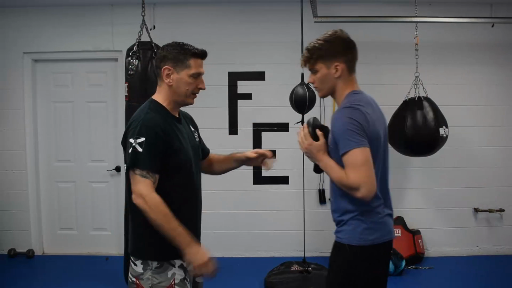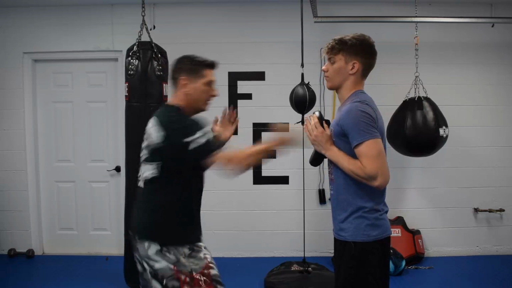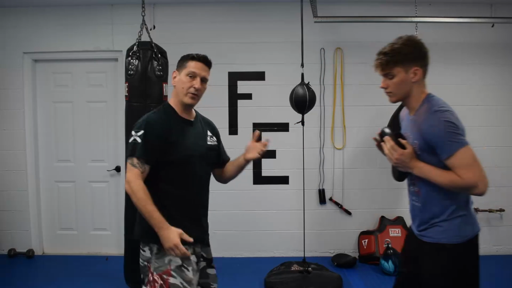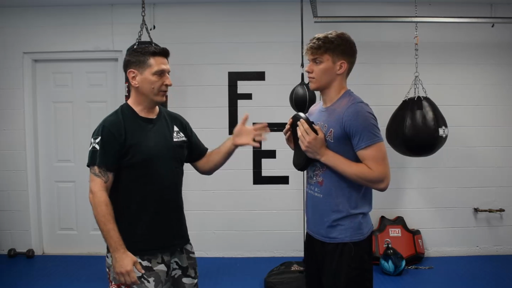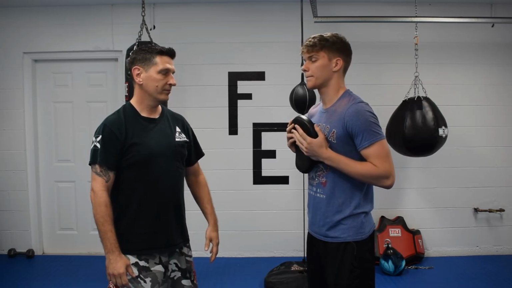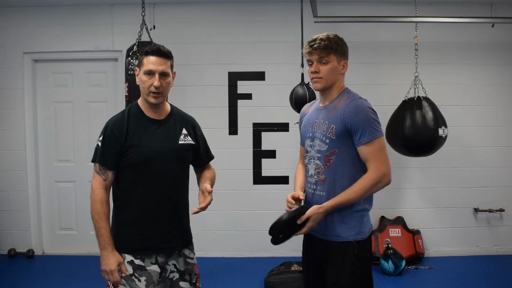And we push him back. Same distance here. He can feel the difference between that second shot and the first shot. The first shot, was that painful at all? No. So the first shot pushed him off camera. It looks cool, but it's more of a parlor trick.